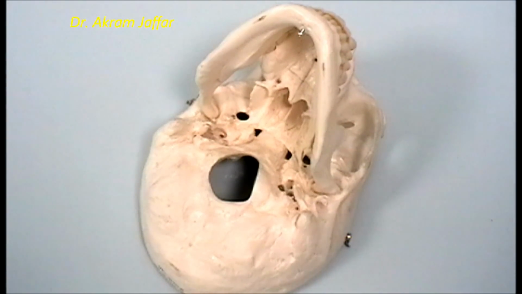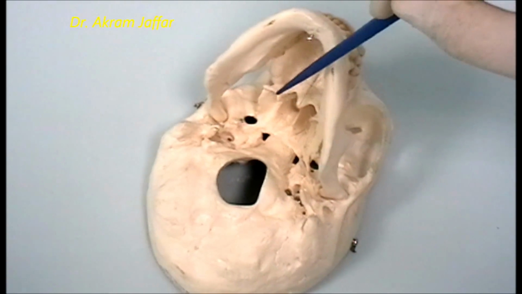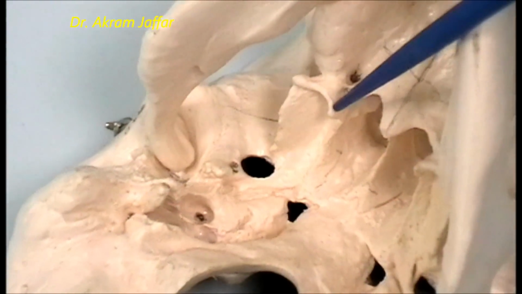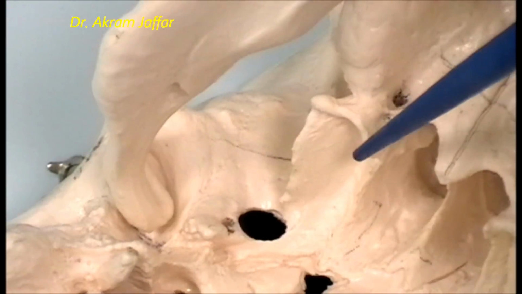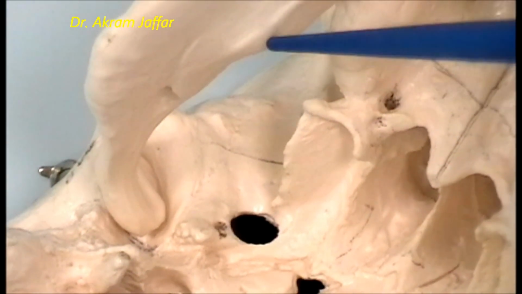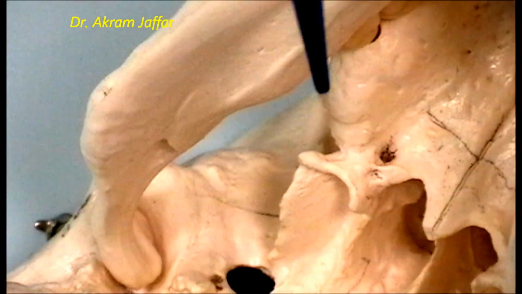Now the mandible is back in its position, and I will show you the extent of the pterygomandibular raphe. It extends from the pterygoid hamulus. This is the pterygoid hamulus at the lower part of the medial pterygoid plate. And the pterygomandibular raphe extends from here toward the mandible here. This is on the medial side of the mandible, on the inside of the mandible.